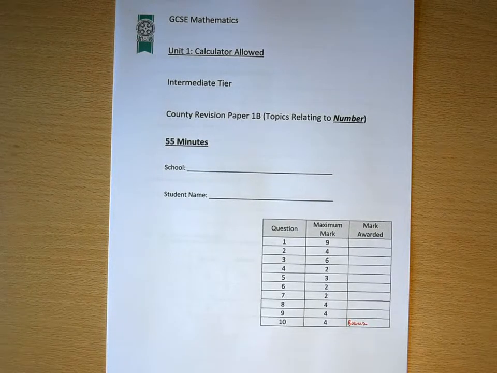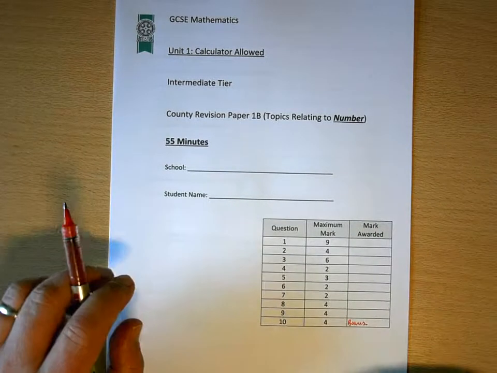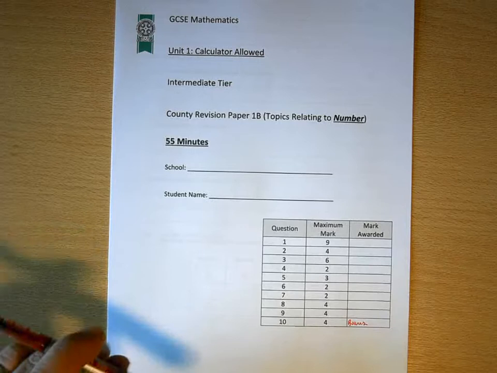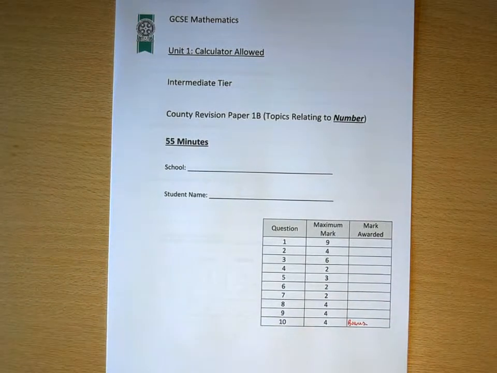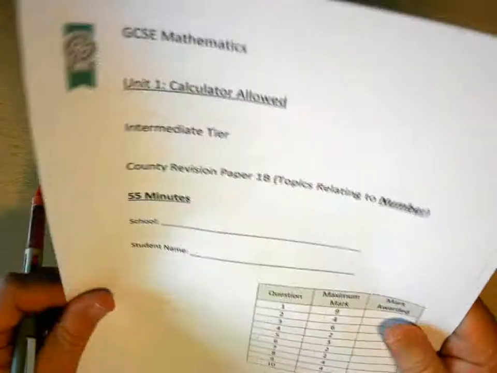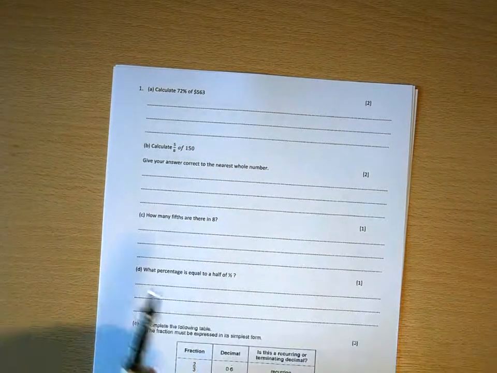Okay, so this is the number revision paper 2. This is one where you are allowed to use a calculator. Bonus question for number was finding lowest common multiples and highest common factor, which is a grade B skill, but maybe something that you find accessible. So let's work our way through this paper.